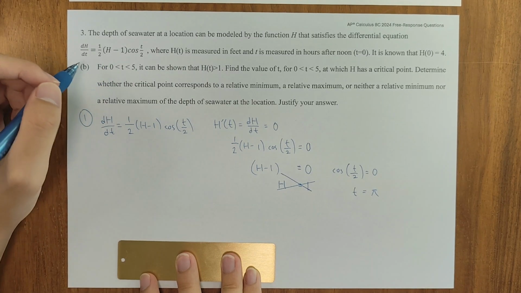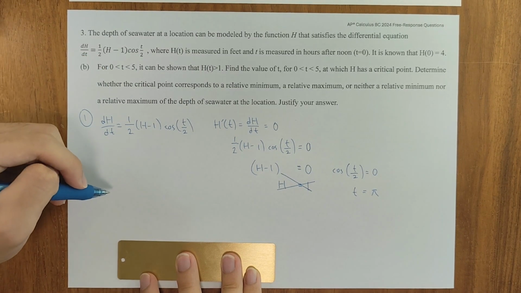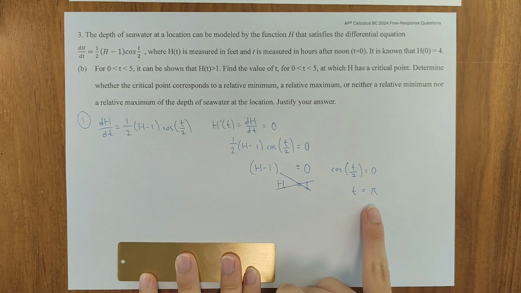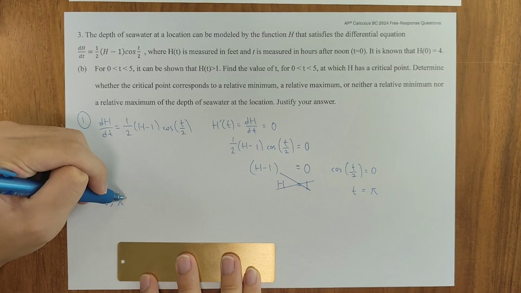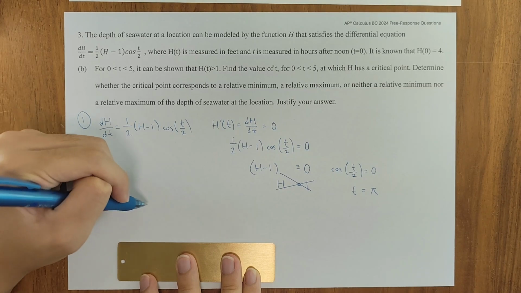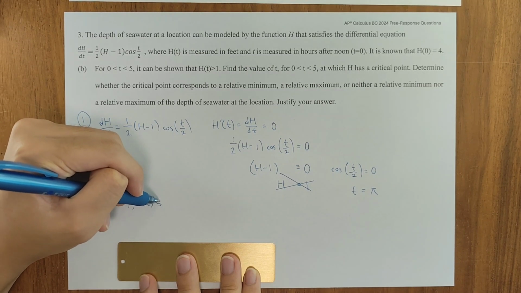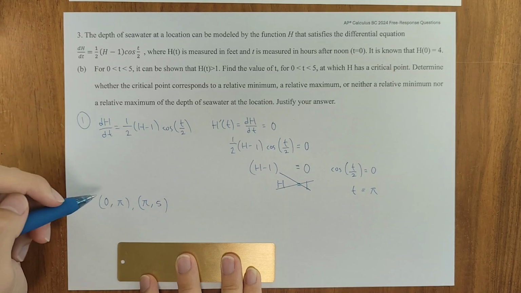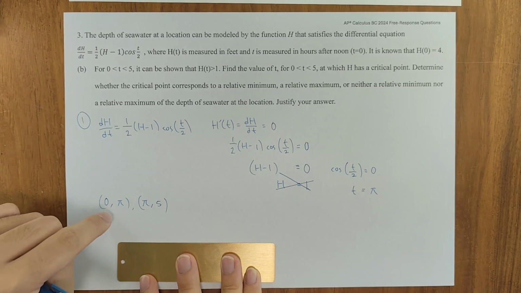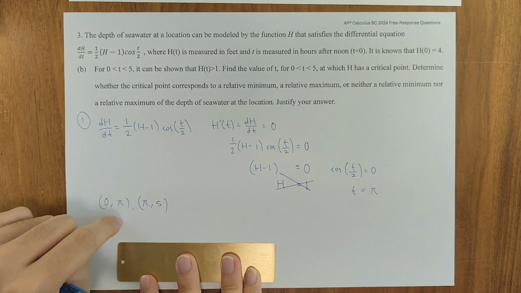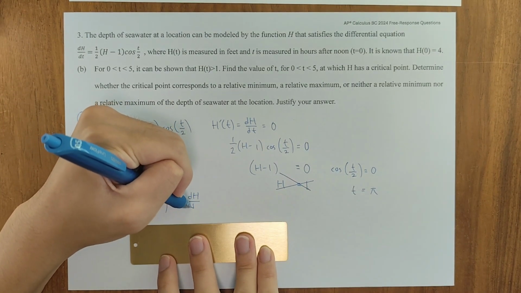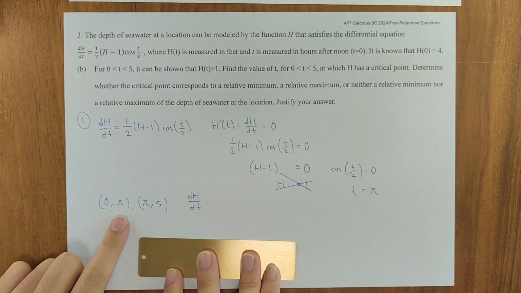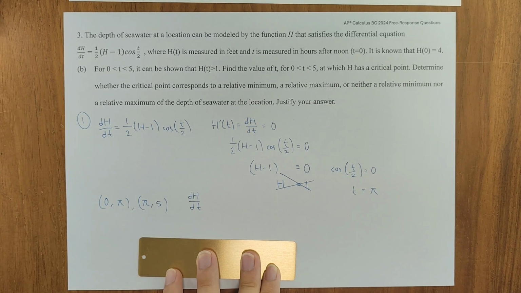The general interval is from t equals 0 to t equals 5. There's a critical point at t equals pi. So let's break that interval into two parts: 0 to pi and pi to 5. Now let's substitute a value from these two intervals and find which one is positive or negative. Pi is about 3.14, so let's pick 1.